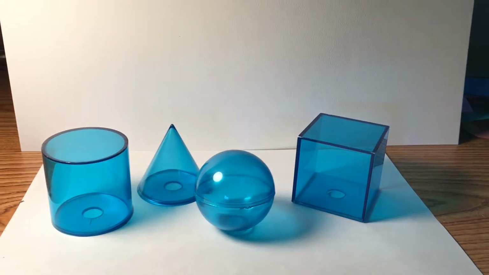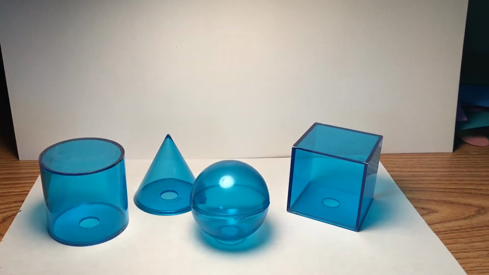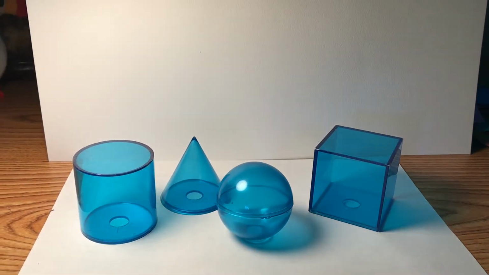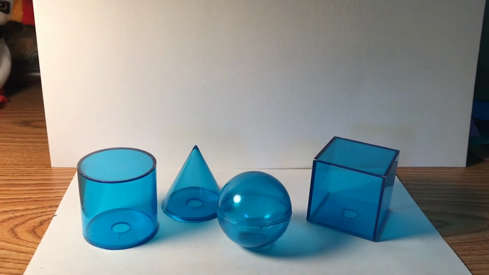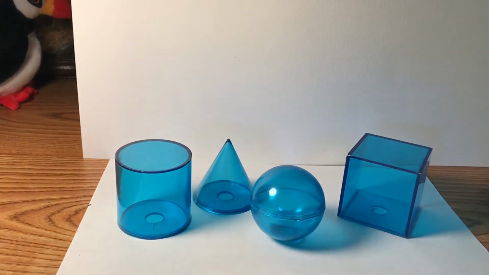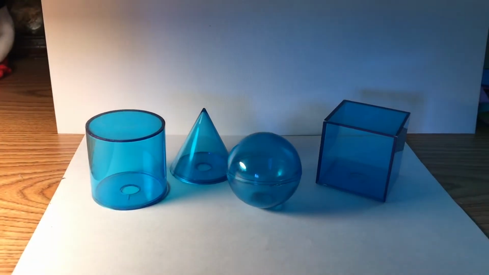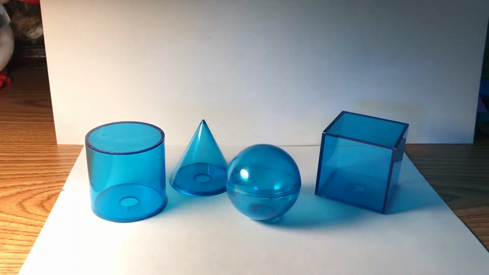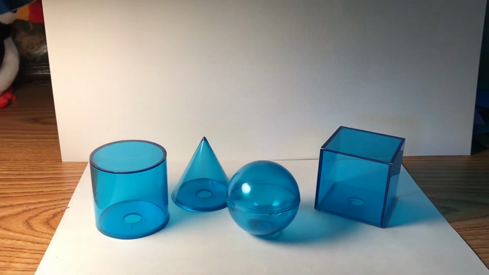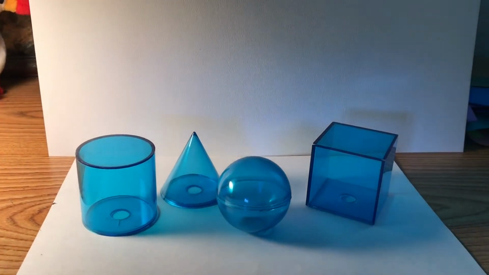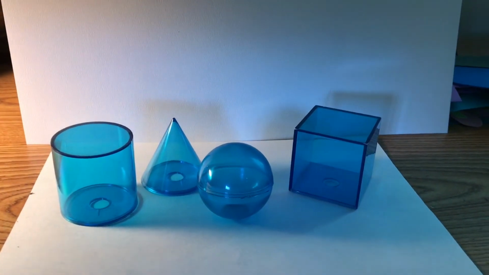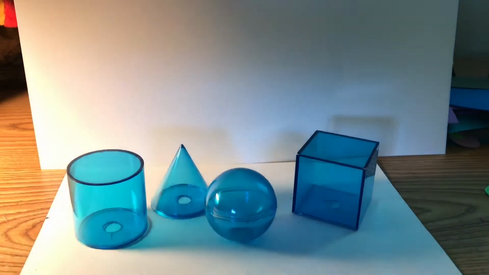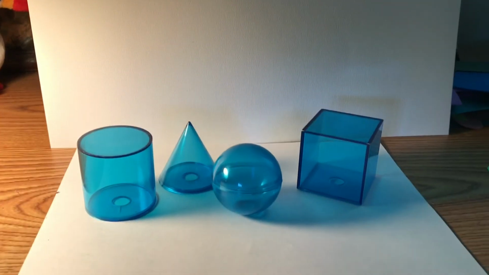Well, we are back and studying different forms and how light affects those forms. So previously we looked at spheres, and we're going to take a look at cones today. Look at how this light lands on each form and casts shadow behind the forms.